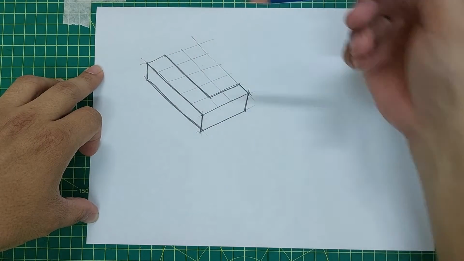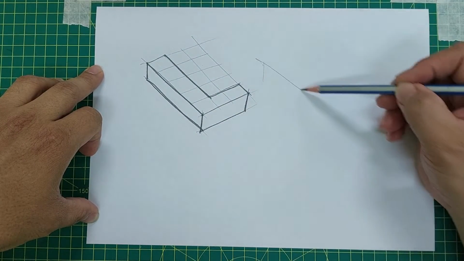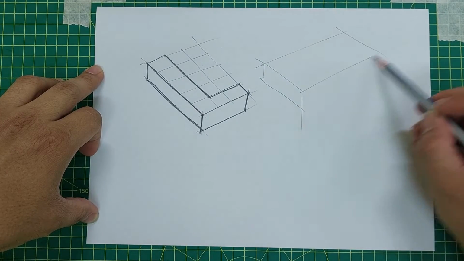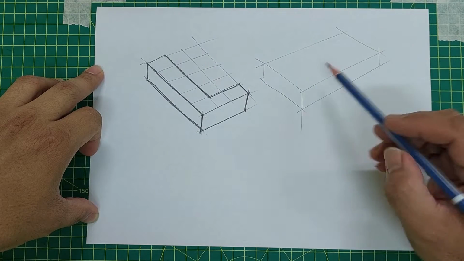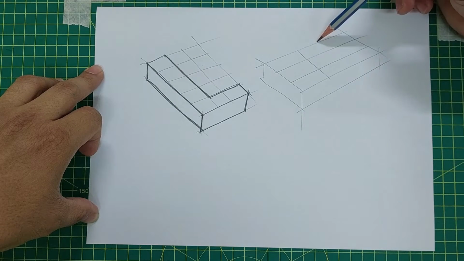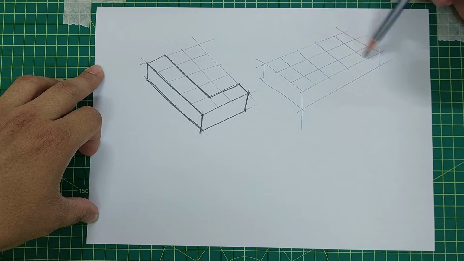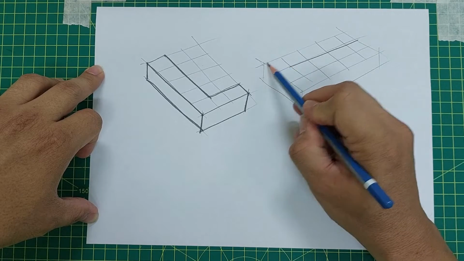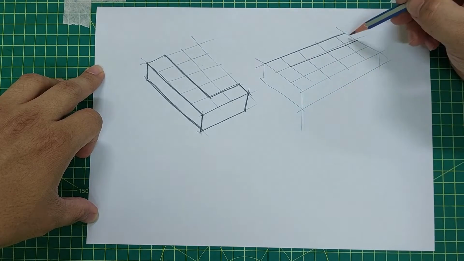Maybe you say, oh, what about looking from this side? So you start by using the crate again quickly, making the lines parallel. Quickly divide into 5. Don't have to be very accurate, but good enough for you to sketch.